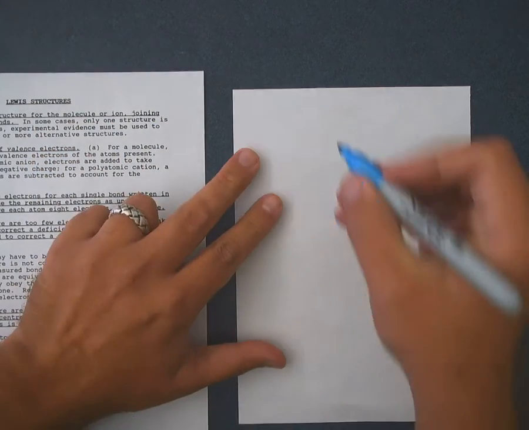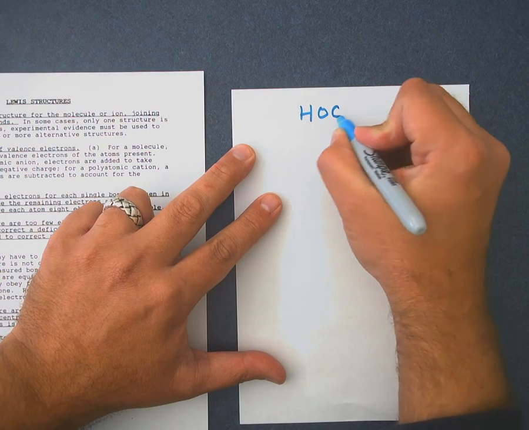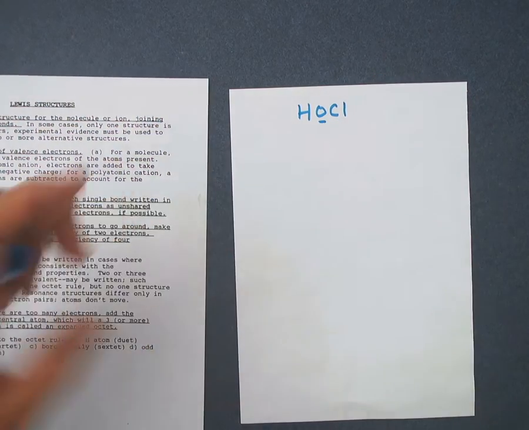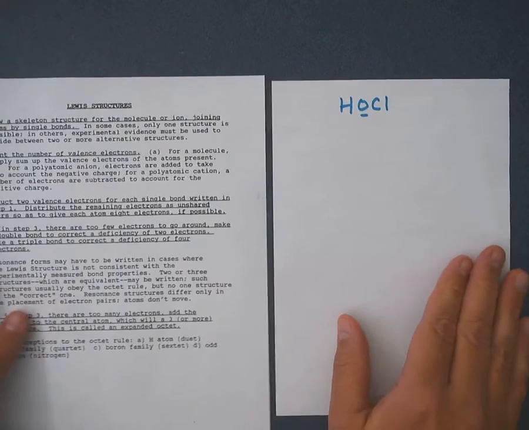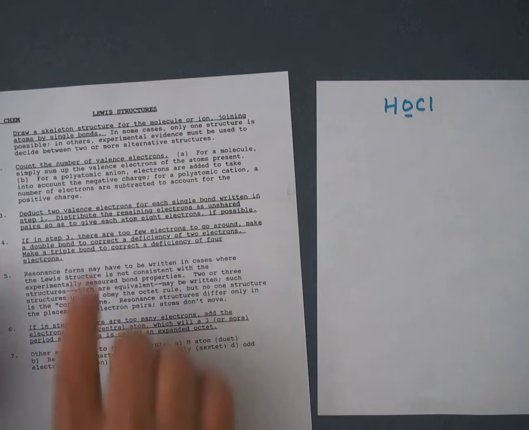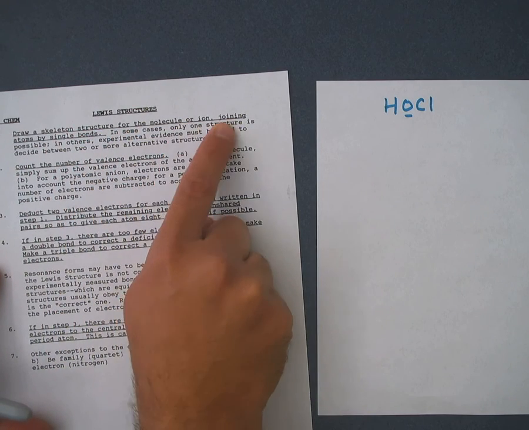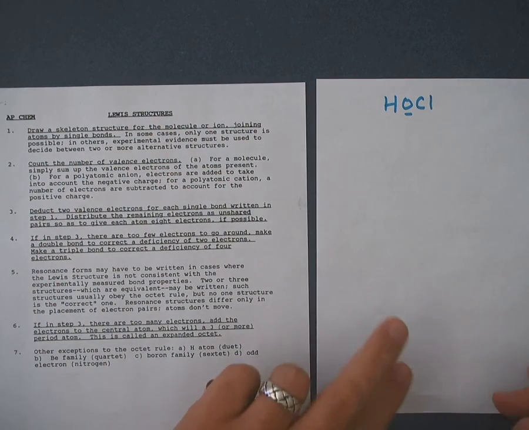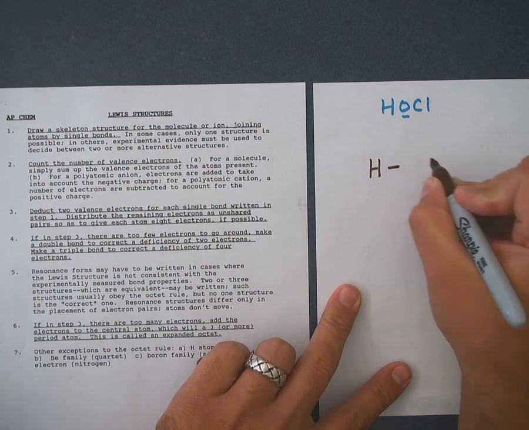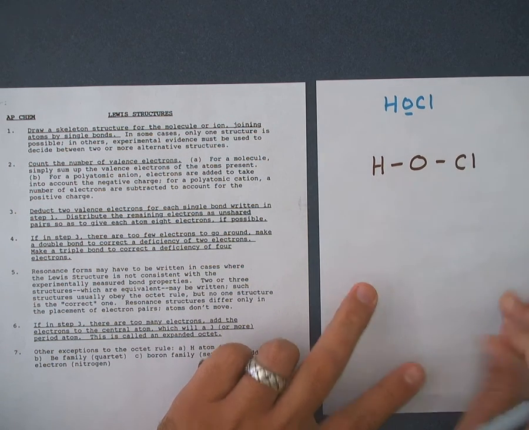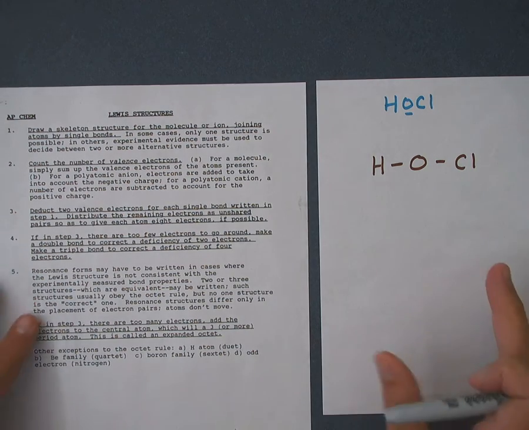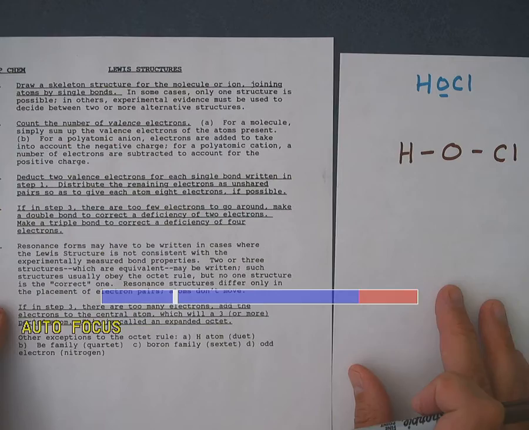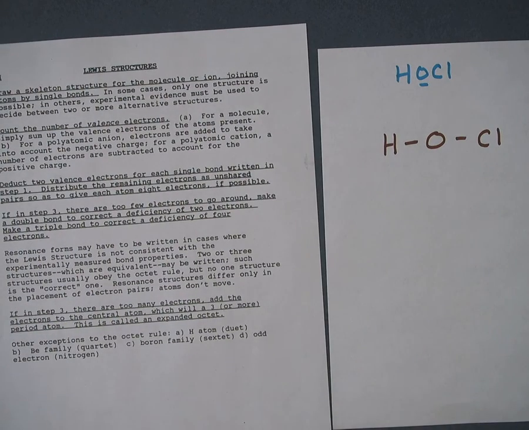Okay, so here is our first example. I'd like us to make the Lewis structure for HOCl, and as a little hint, the oxygen is going to be in the middle. If we read through these steps, the first step says: draw a skeleton structure for the molecule, or if it's an ion, combining the atoms with single bonds. So I'm going to draw a hydrogen, single bond to oxygen, single bond to chlorine. Maybe I can zoom in a little bit to help you see this. Okay, and that's it. We're done with step one.